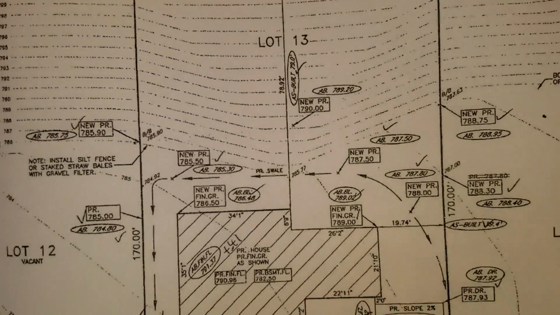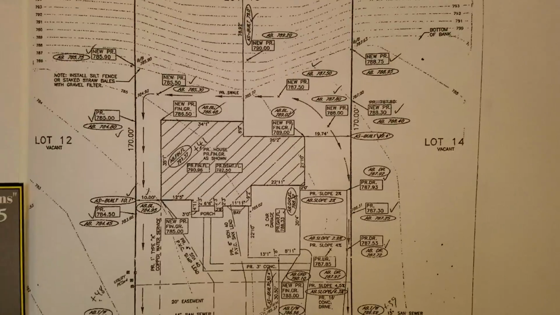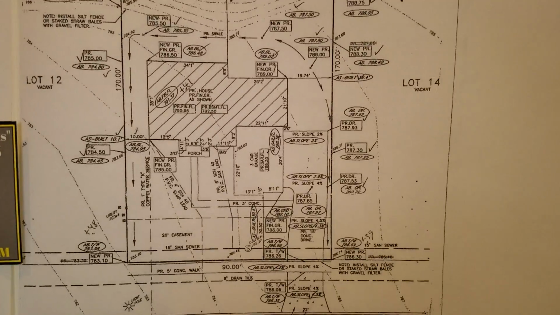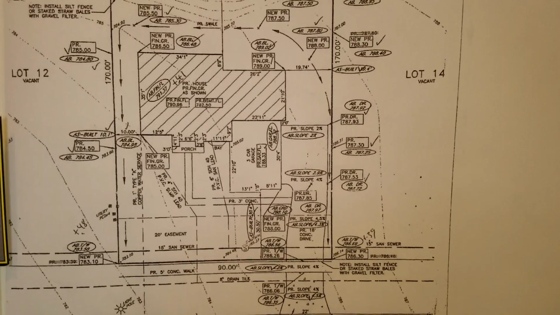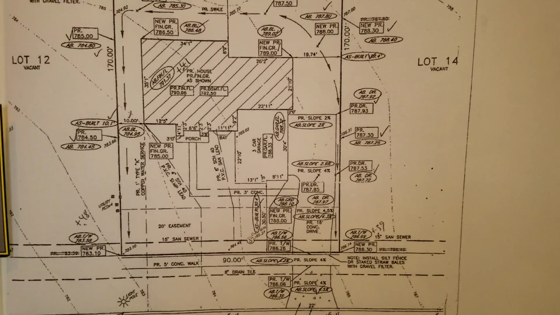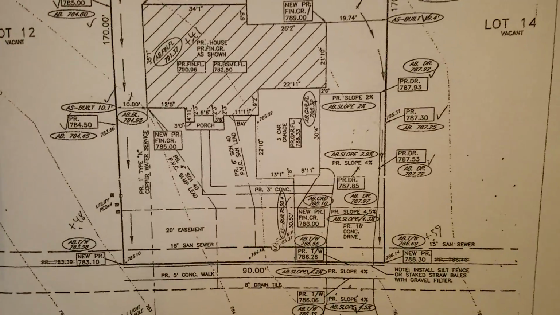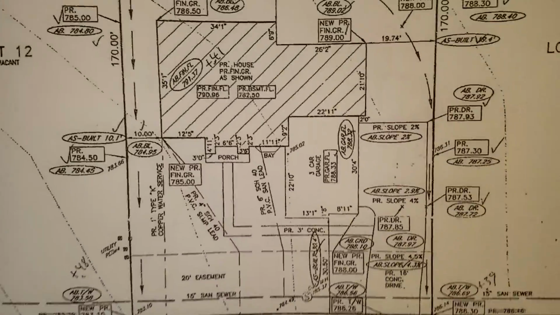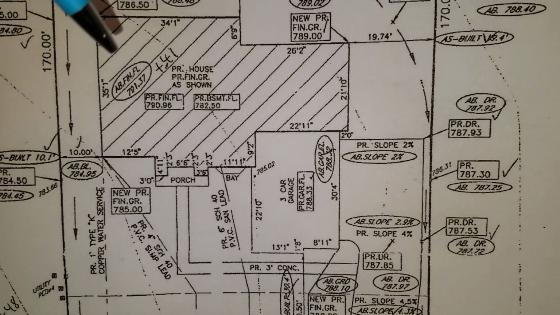All right, so let's take a look at this other map that I have for you. This is an older plot plan. It's quite a bit older, probably, I would say, around 20 years old. You get used to the change in times and the era, but let's get you familiar with this one. This one's pretty cool. We're going to have some fun with this one. This is the kind of stuff I specialize in.